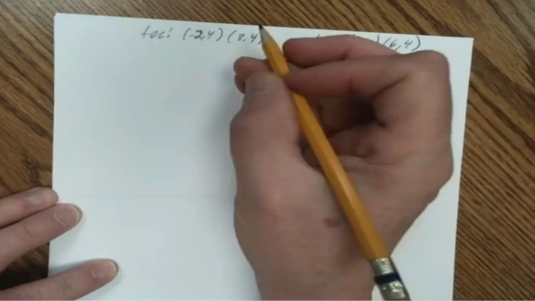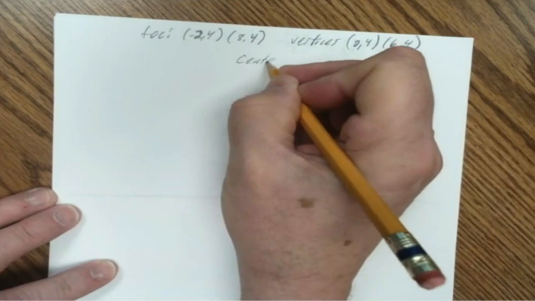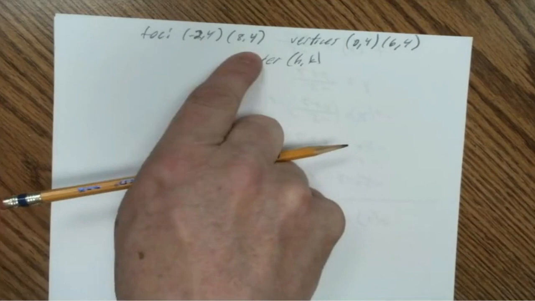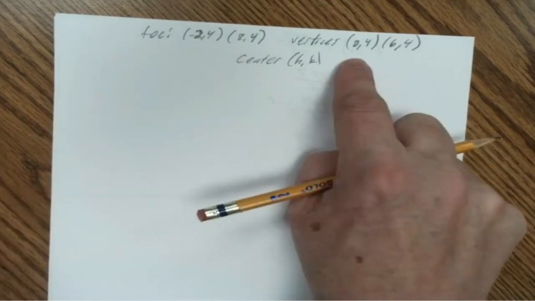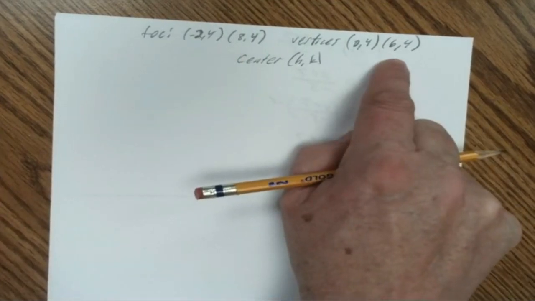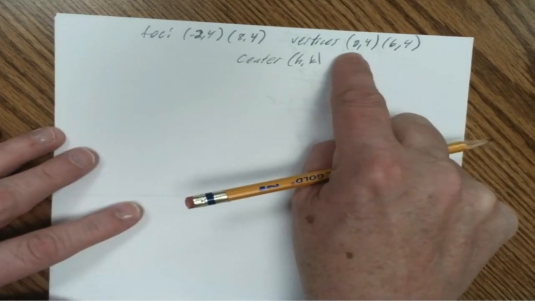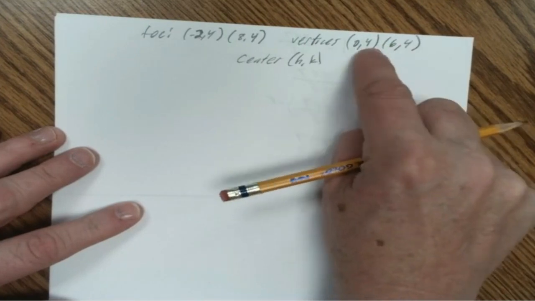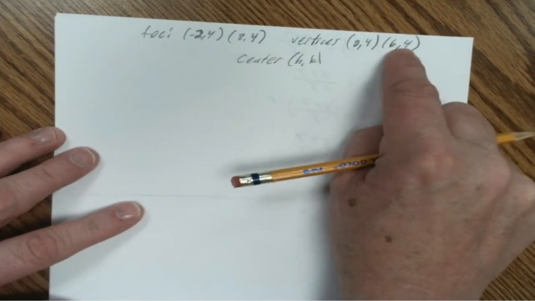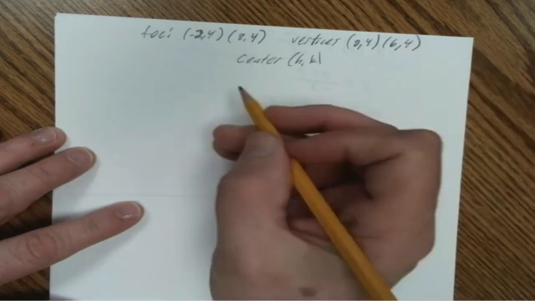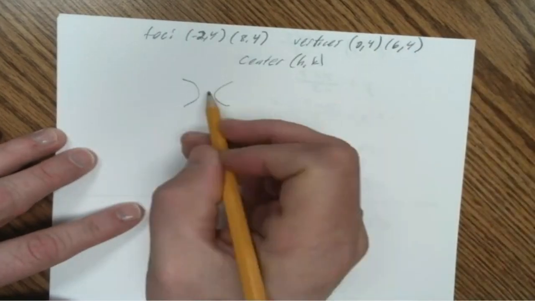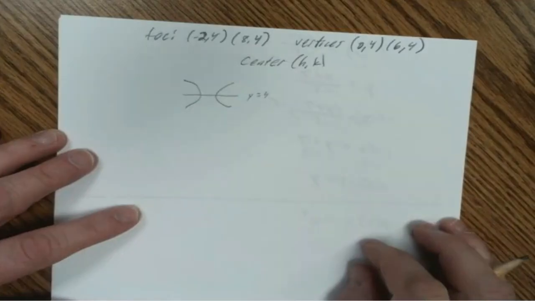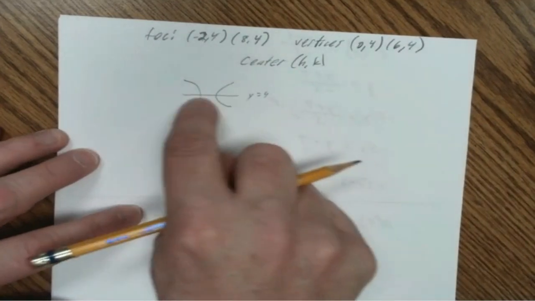So let's find where the center is, because the center will give us h and k, right? So the center is going to be halfway between the focus points or halfway between the vertices. It'll be the same either way, right? So if we find the midpoint between these 2 points, they have the same y. They're both at 4. So that tells us that our hyperbola goes this way because they're both on where y equals 4, a horizontal hyperbola.